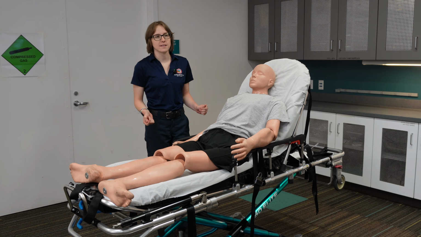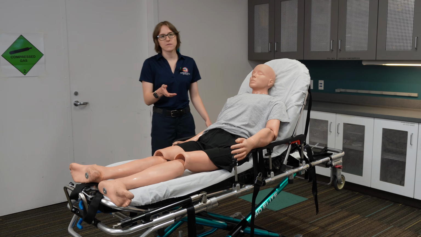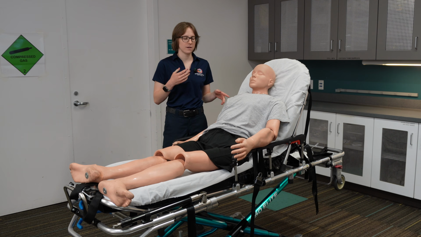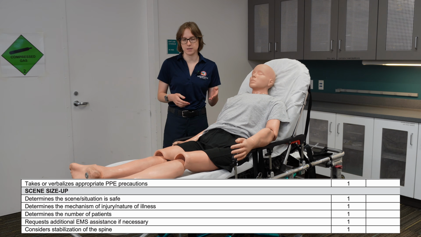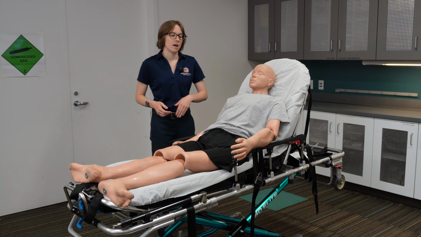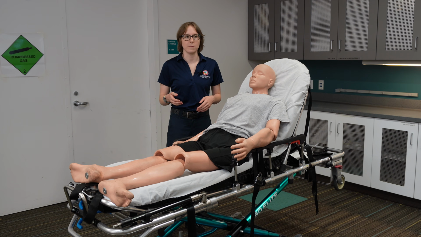When beginning your medical assessment, we always want to start with standard precautions. Is the scene safe? We can use some of our dispatch notes to determine some of our scene size up, such as number of patients or whether the call is a nature of illness or a mechanism of injury. A nature of illness call is a medical call, and a mechanism of injury call is a trauma call.